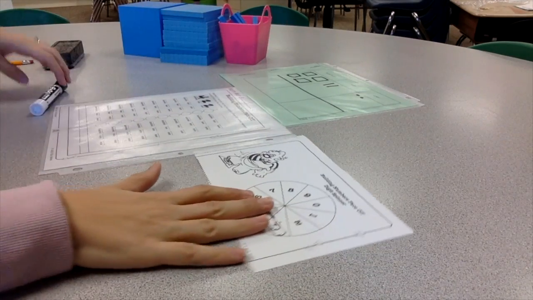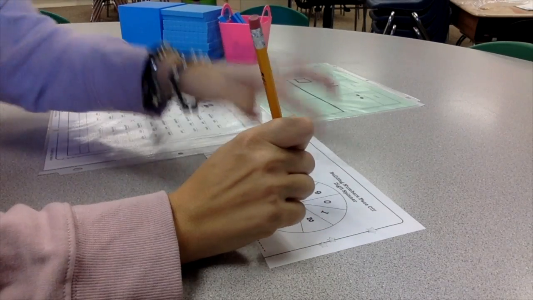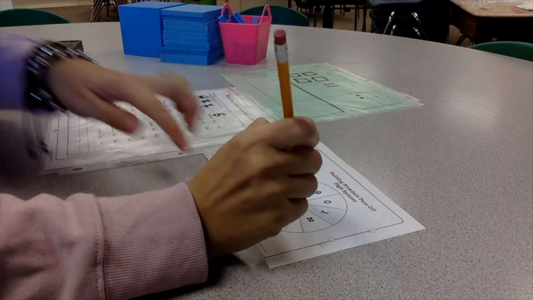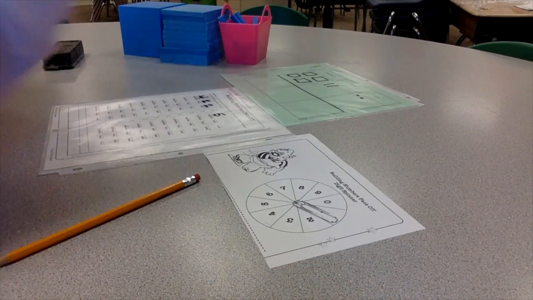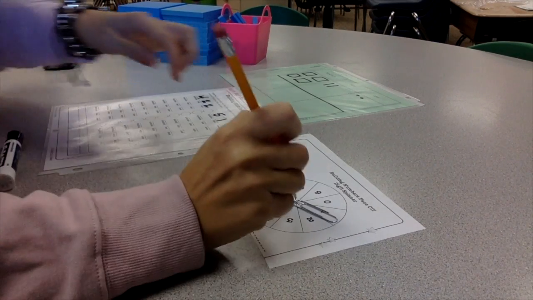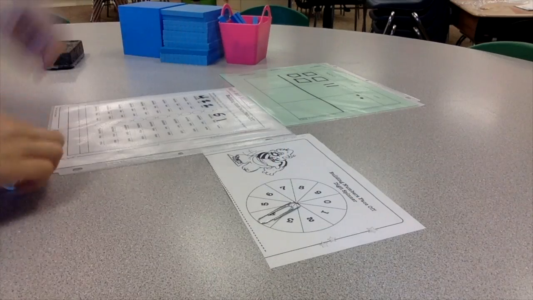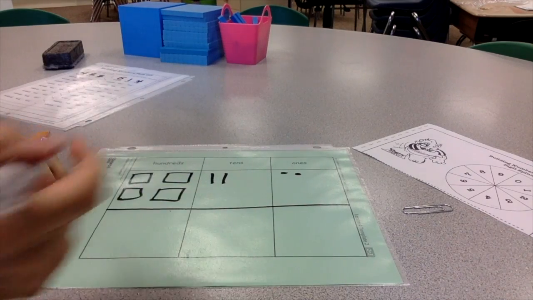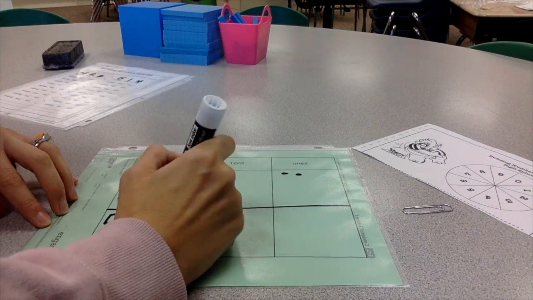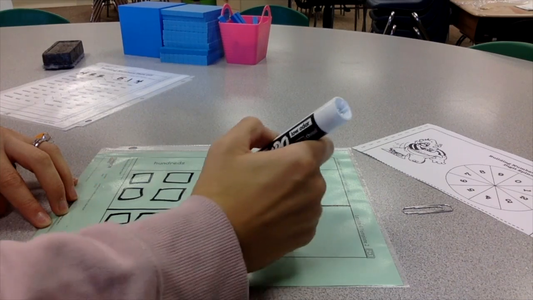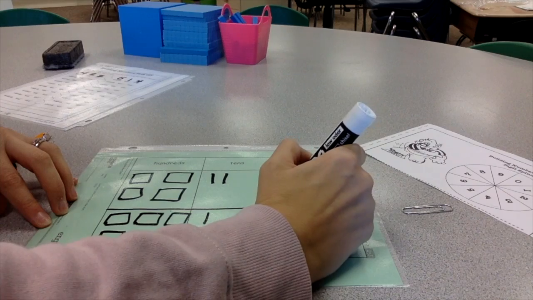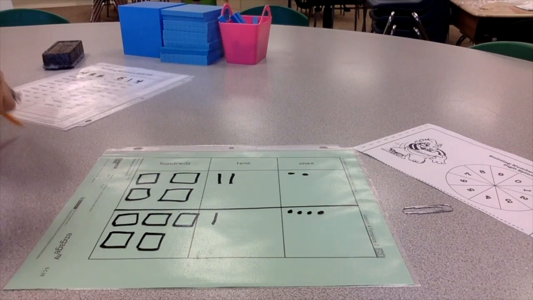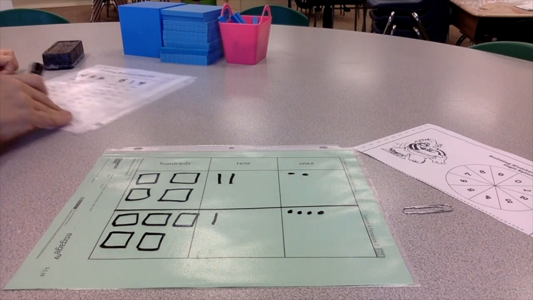Then you spin again 3 times, making it 500, 10, and 4 ones. You'll draw it out: 100, 200, 300, 400, 500, 510, 511, 512, 513, 514. And you'll look at your drawing and you'll compare the two numbers.